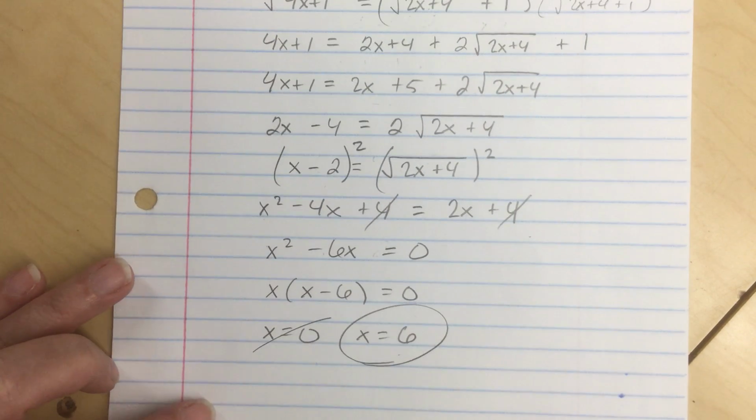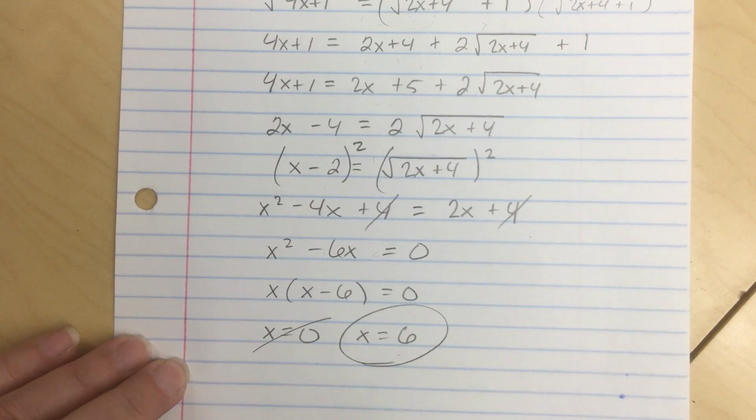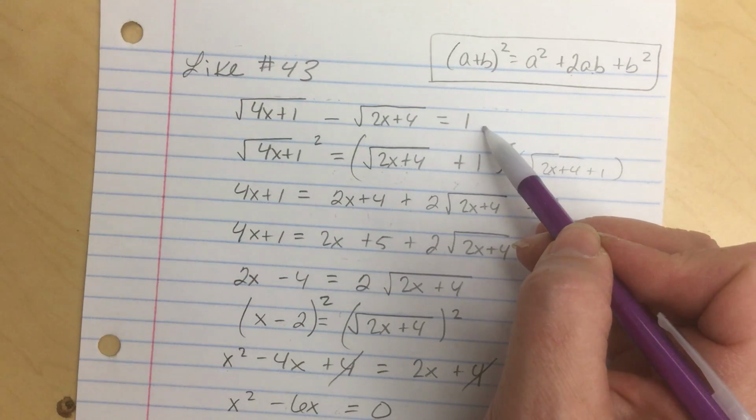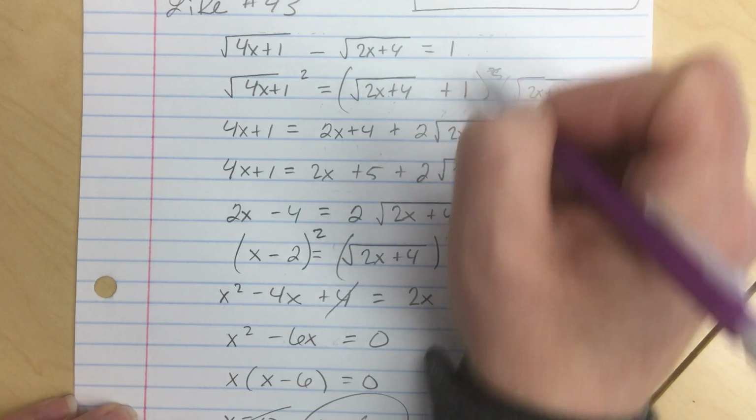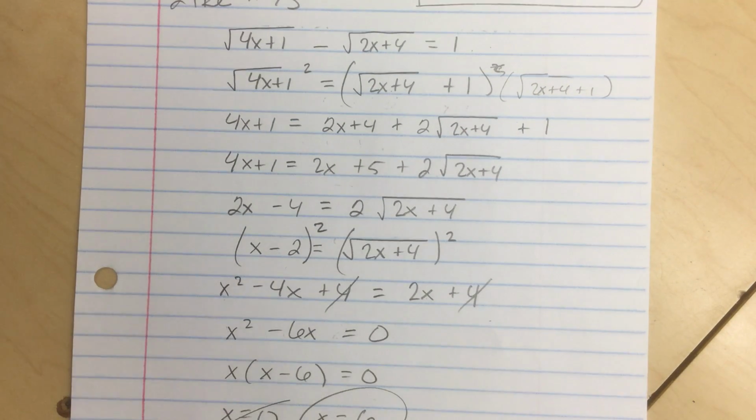Because square roots are plus and minus, a lot of times that'll happen. Like when you plugged in 0, we would have got negative 1 on this side. And we plugged in 6, we got a positive 1 on this side. That's why, especially when you get 2, you need to check them. Okay? All right.